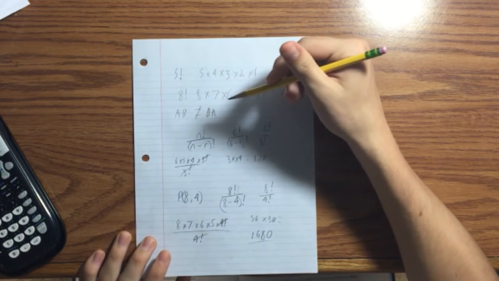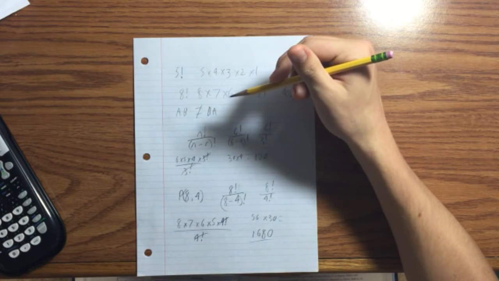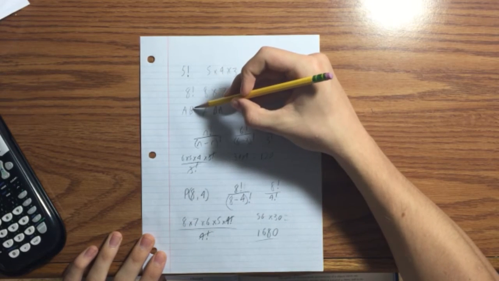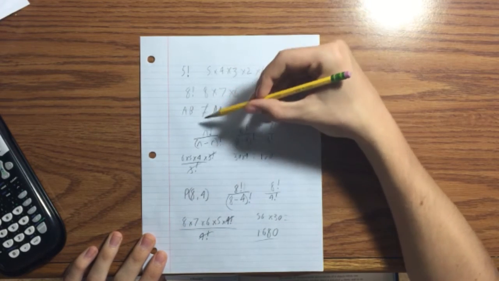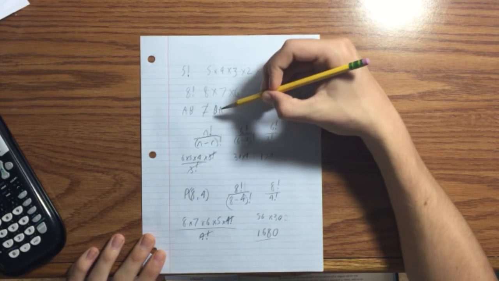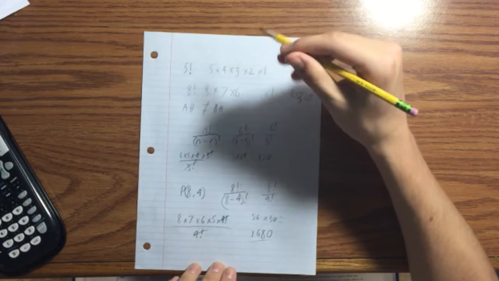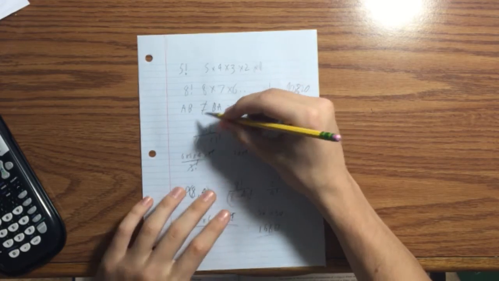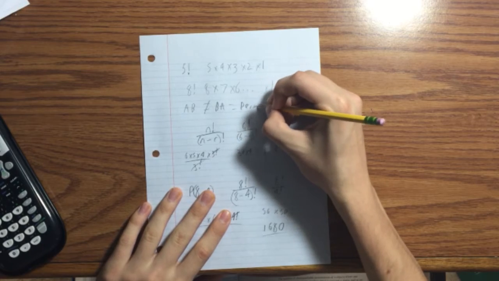This is how you can tell whether it is a permutation or a combination. Because in this case, if person A is president and person B is vice president, it is not the same as person B being president and person A being vice president. It is not the same. So this is how you can tell that anything where order matters, where the results are not equal, is a permutation.